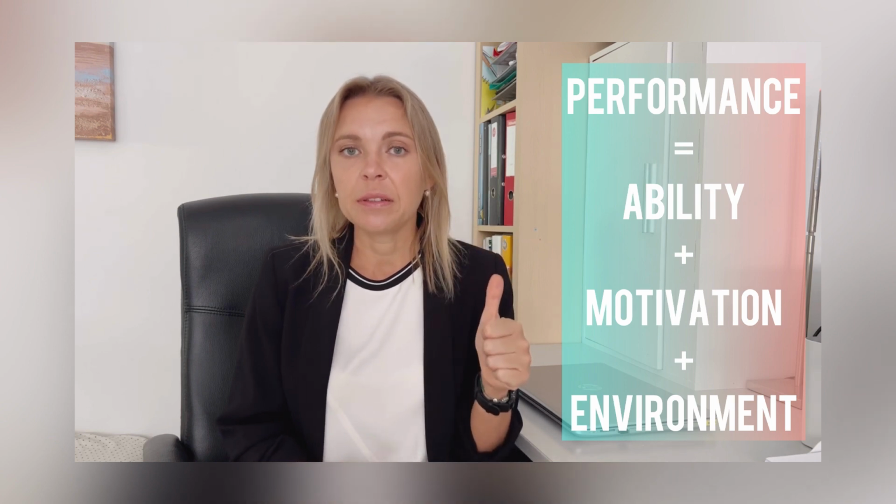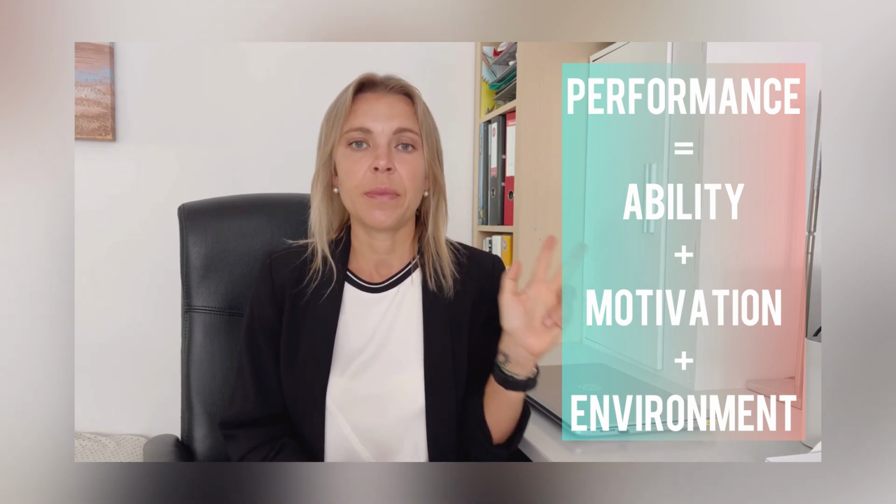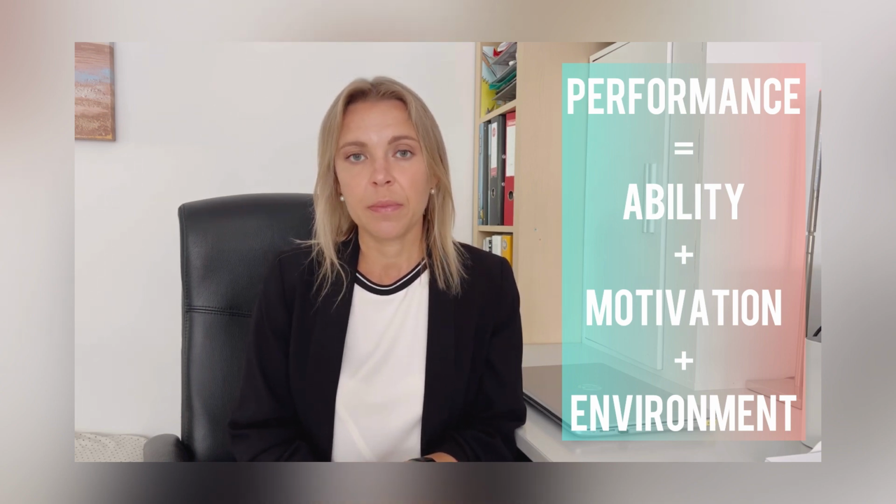But just to remind, the performance formula that measures individual performance of each employee in the organization consists of three components, and these are ability, motivation, and environment. In last week's video, I started unpacking the ability component of the performance formula. I was talking about skills, hard skills, technical, professional skills, and also soft skills, which include, among others, goal setting, problem solving, decision making, time management, task management, stress management, creativity, flexibility, communication, and other interpersonal skills.